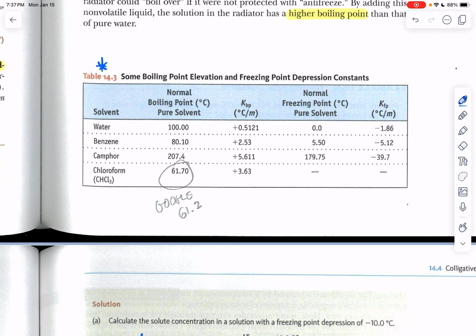So here are some common solvents. Here are your boiling point constants, and here are your freezing point constants, because the freezing point problems are done the same way, except you'll notice that you subtract the change in temperature rather than add it to get your resulting temperature.